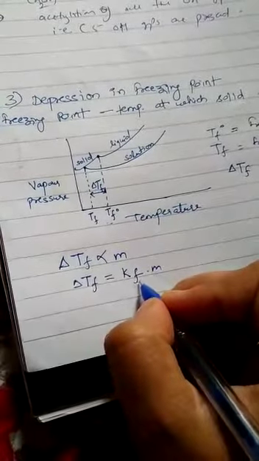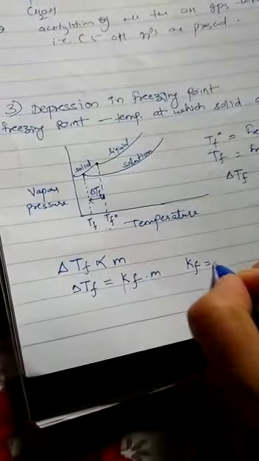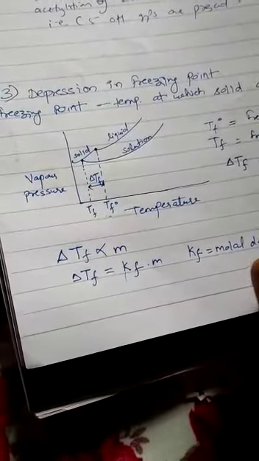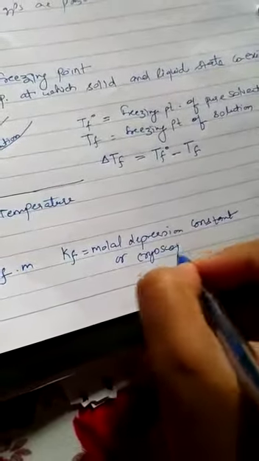Here this Kf is the molal depression constant, or cryoscopic constant.